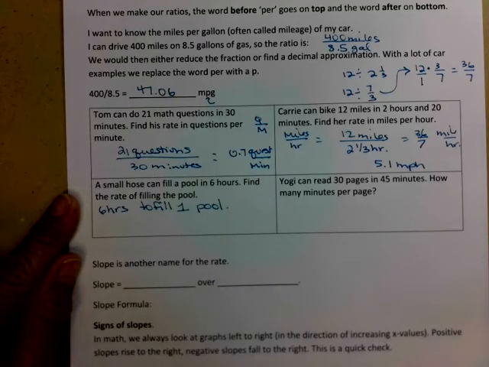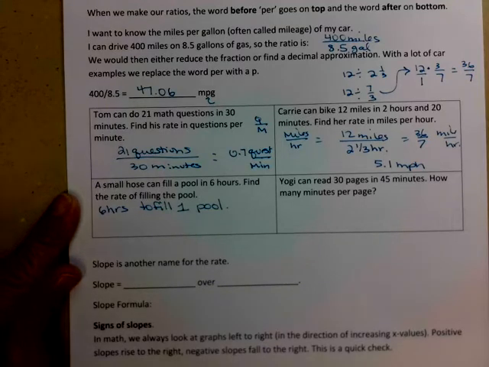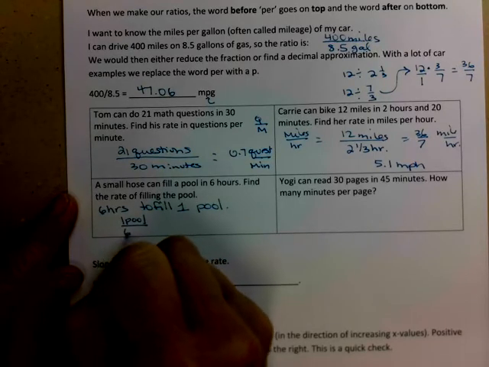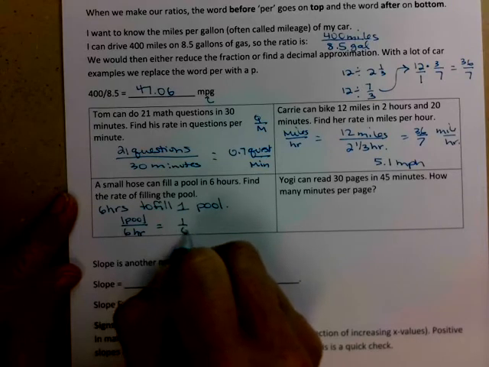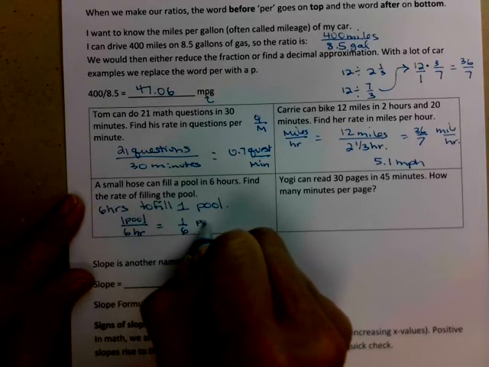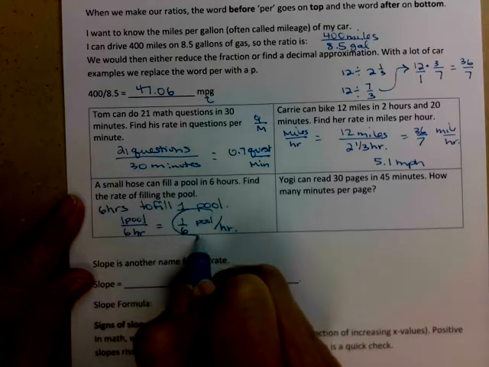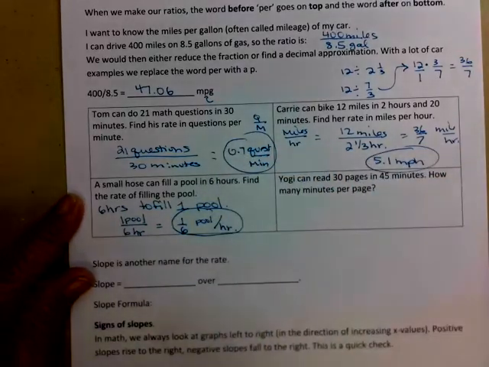Okay, to fill one pool. So how much of it gets filled per hour? How much of the pool gets filled per hour? So it's one pool every 6 hours, per 6 hours. So that would be 1/6 of the pool per hour. I guess I should have been circling my answers. There we go.